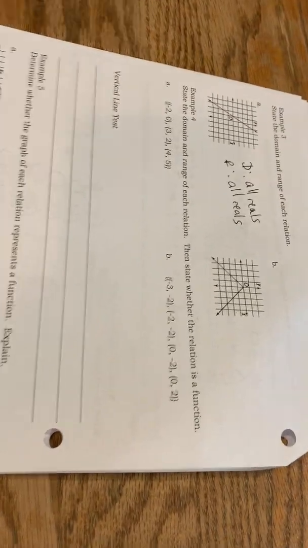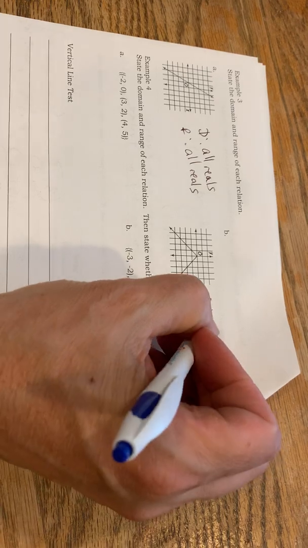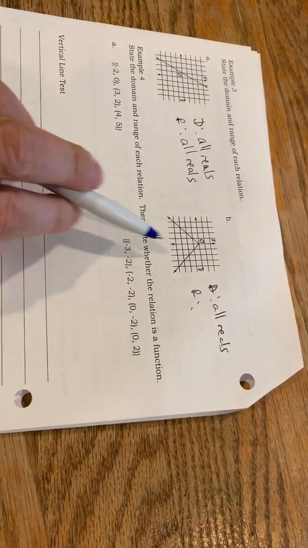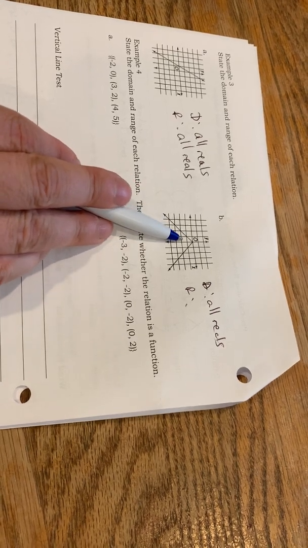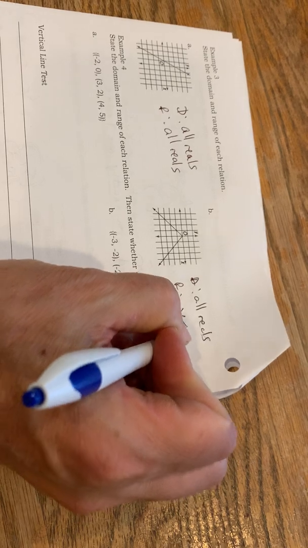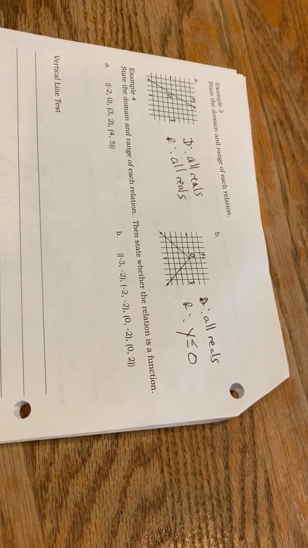B, the domain for this graph, I could plug in any numbers for x I want. That is all reals. But this time the range is not all reals. The highest output I get is 0. If not, they're lower than that. We would just say y is less than or equal to 0. And again, range are y values, so I'm going to write it like that.